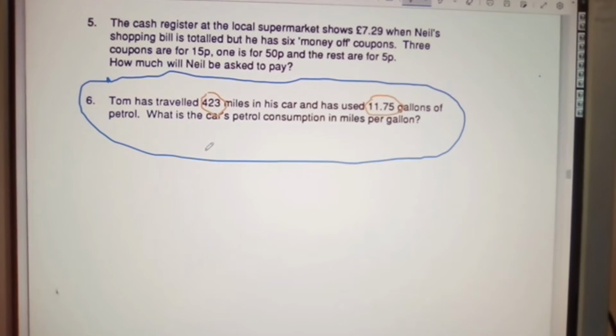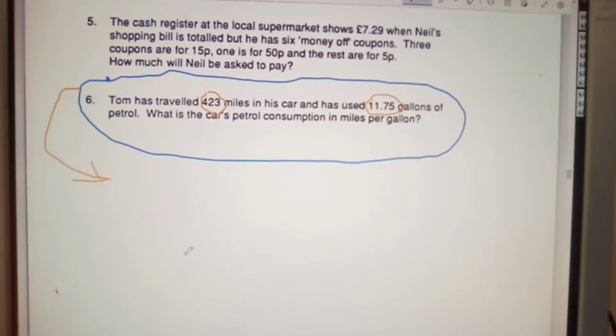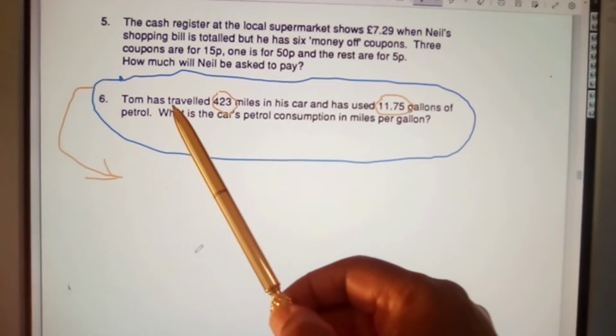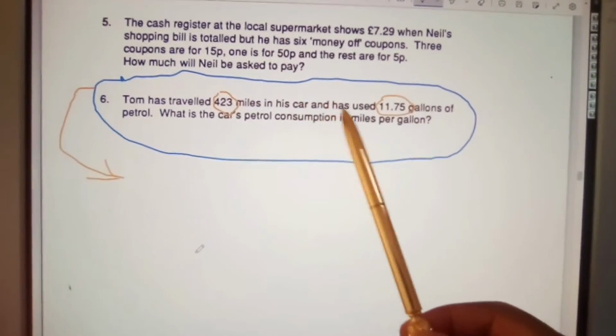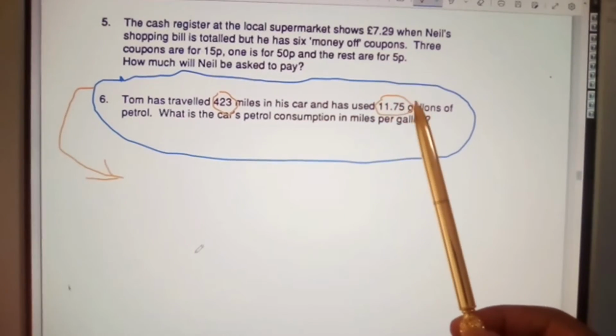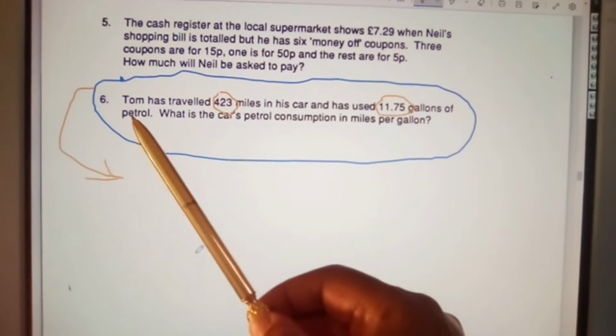Now what we're looking for here, and I'm going to again be working down here, is this: Tom has traveled 423 miles in his car and has used 11.75 gallons of petrol.